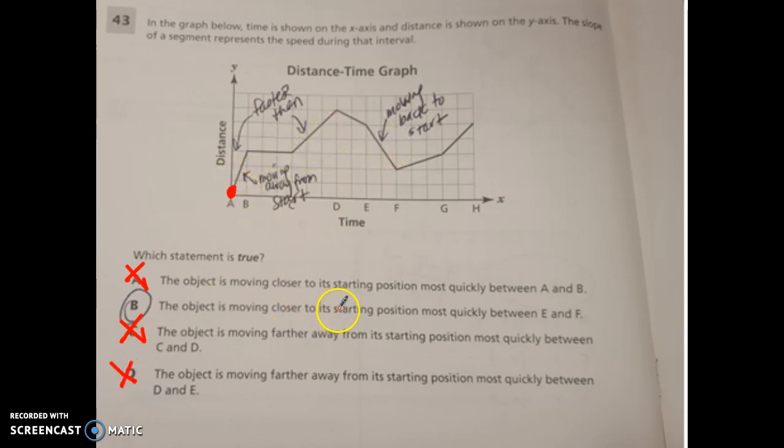So the object is moving closer to its starting position most quickly between E and F. You see how steep this is compared to this? Yep. Find the rate of change. When in doubt, find the rate of change. So that is down 1, 2, 3 over 2. This is 1 over 2. 3 halves is greater than 1 half, right? Okay, 3 halves is greater than 1 half. You're not lying to us. You believe in the truth.